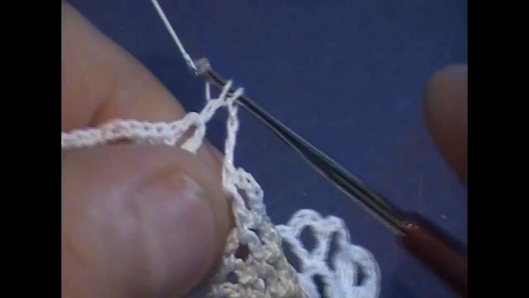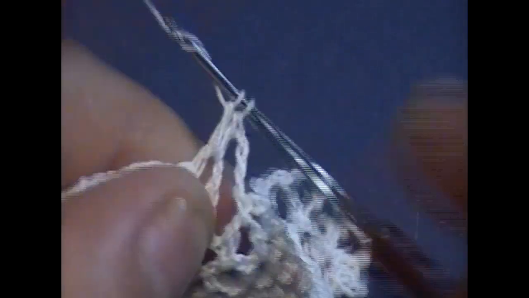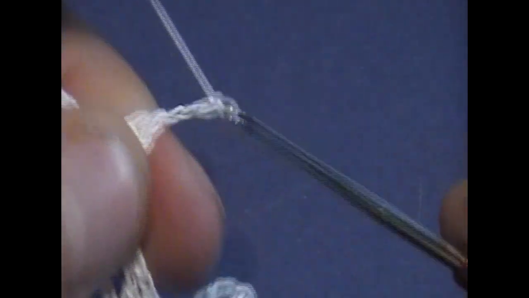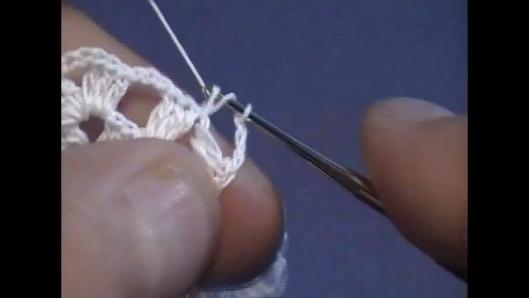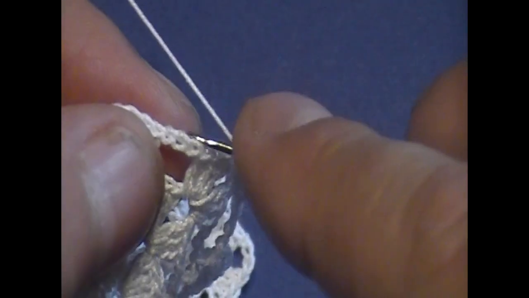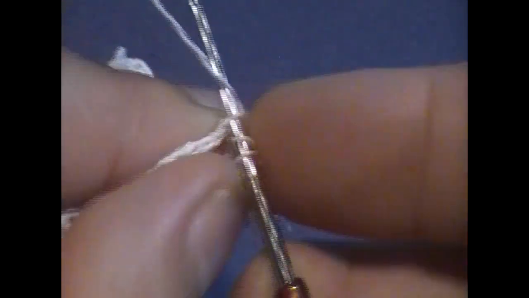So shell in the next shell, chain 3, into the second chain of chain 3 space, double crochet, chain 3 and one more double crochet into the same chain.